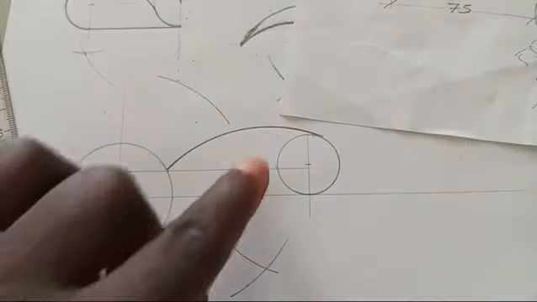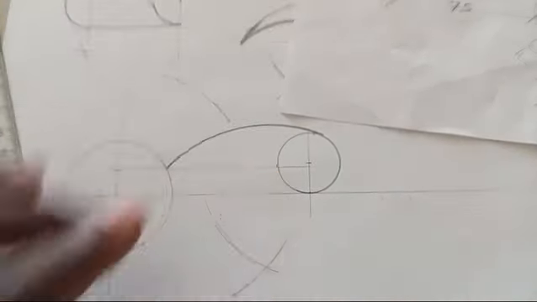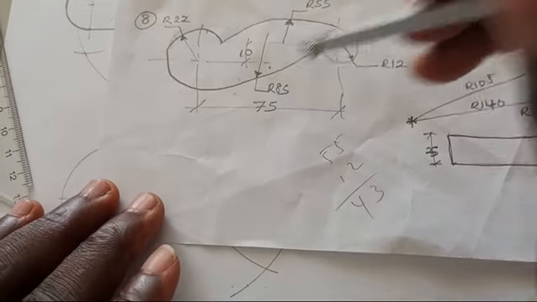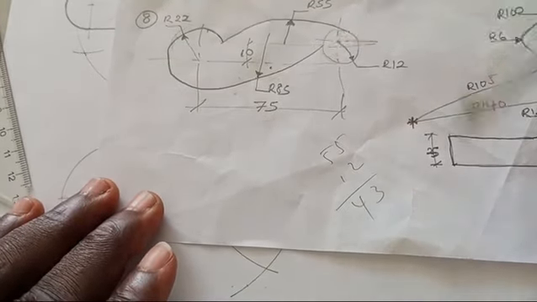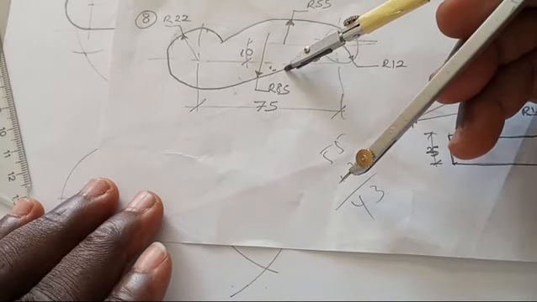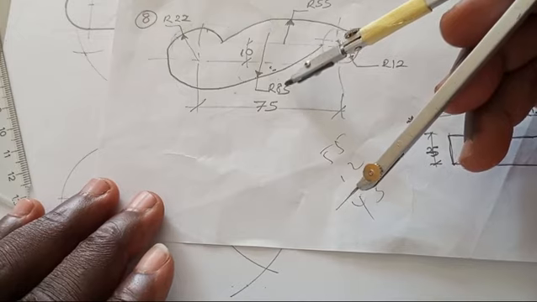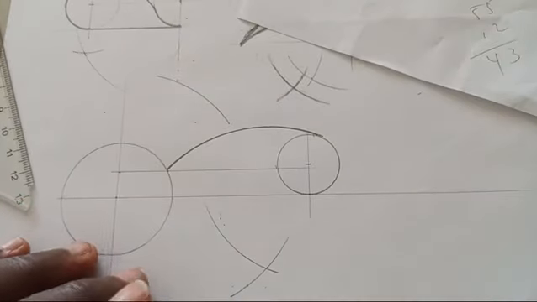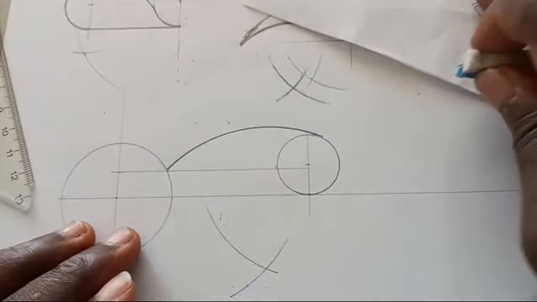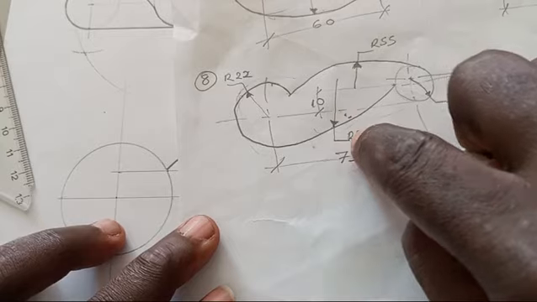Then it is touching this place at a point. It's not tangential, so it's touching at this point. So I'm going to use the radius of this arc from here. And the radius of the arc is, oh, it's not 75, it's 85 actually. Oh, so this one is wrong. Let me erase it and do the correct thing. Radius is 85.